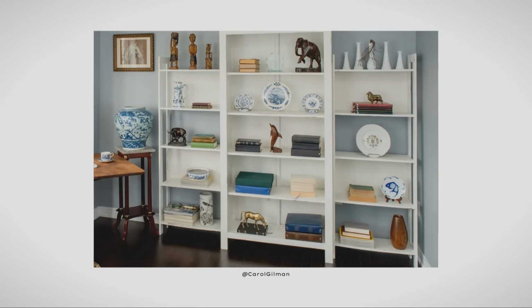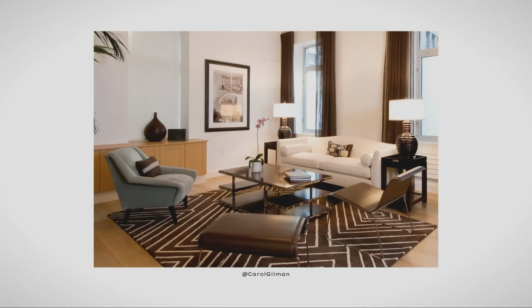Another way to approach this is to also think about proportions and amounts. In this living room, we'll notice that there is an accent chair in a gray color, and that helps to have that accent chair stand out a little bit. It still goes with that entire grouping, but it also stands out a little bit.